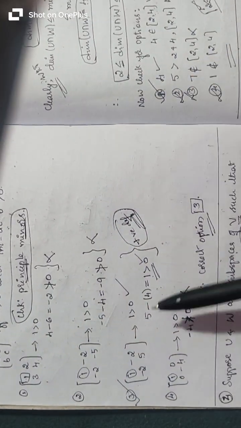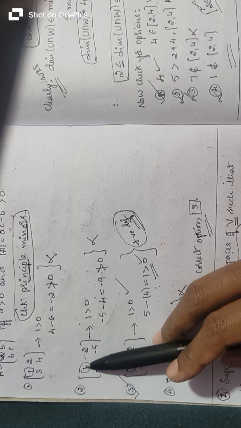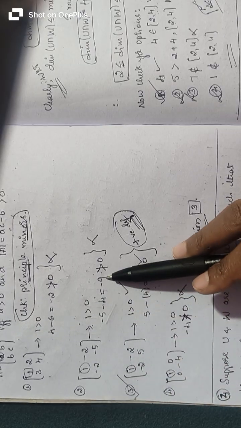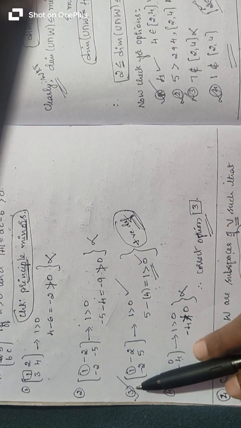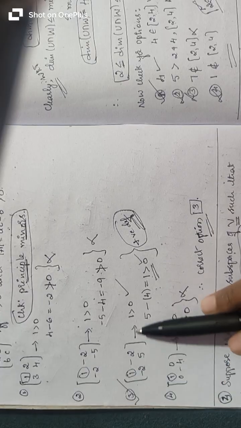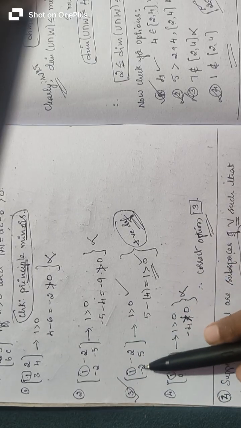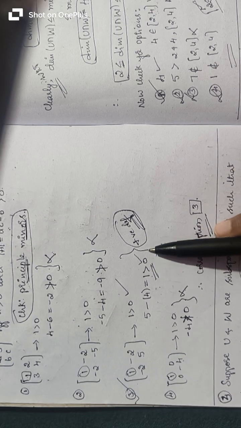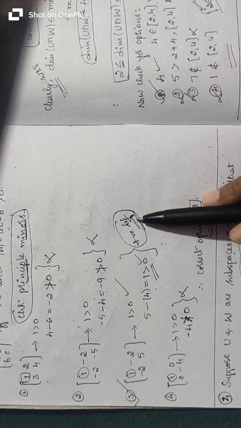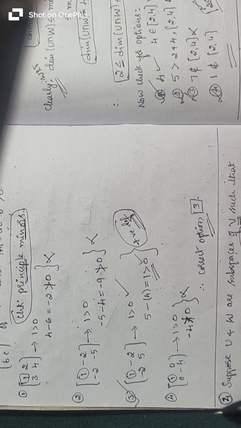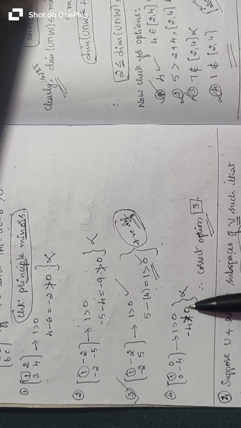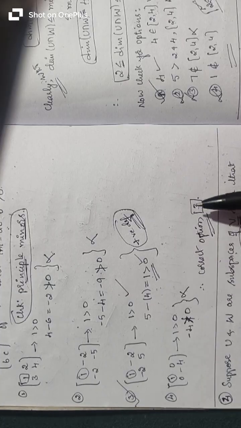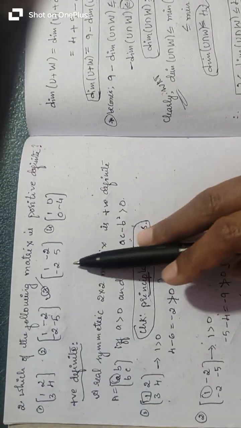For the second option, 1 is greater than 0, but the determinant value is minus 9, which is not greater than 0, so this is not positive definite. Third one, dear students, here the leading entry is greater than 0, and the determinant value is 1, which is greater than 0, so that is positive definite. We got the correct option. Just for your convenience, I'll explain the last one also. The leading entry is greater than 0 and the determinant value is minus 4, which is not greater than 0, so this is not positive definite. The correct option is option number 3.